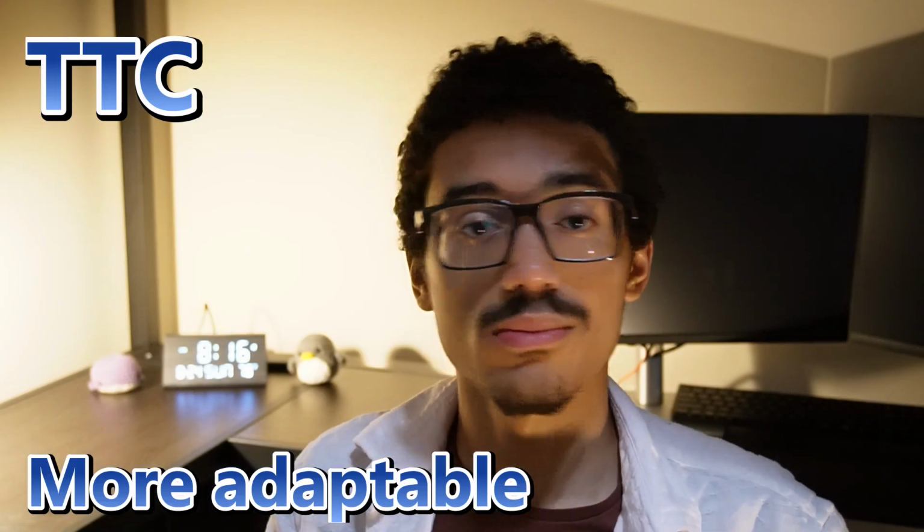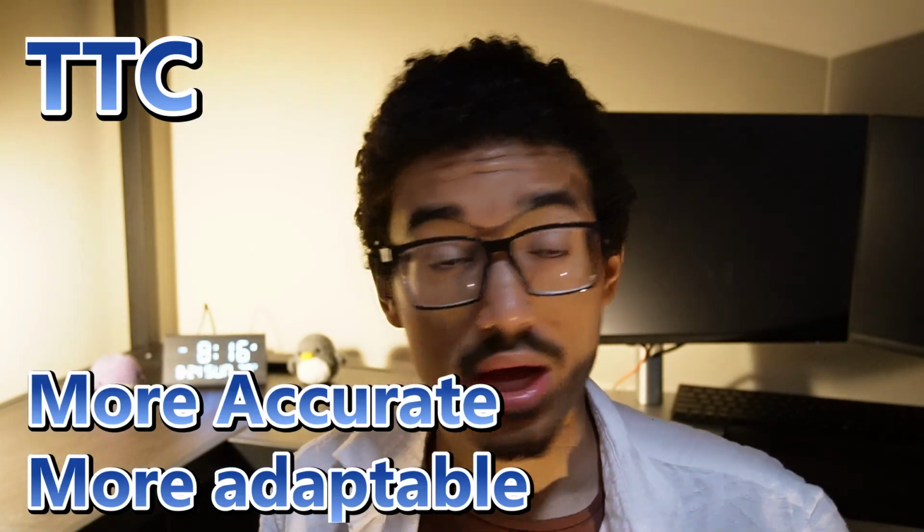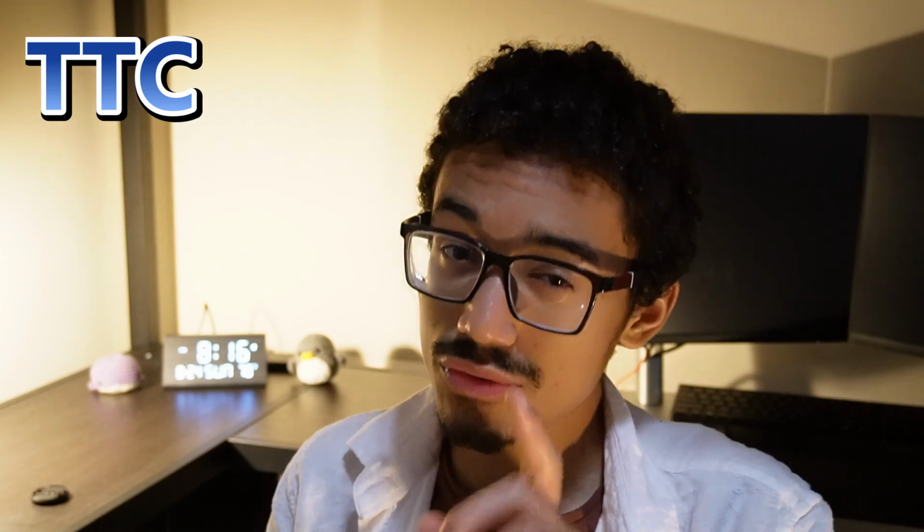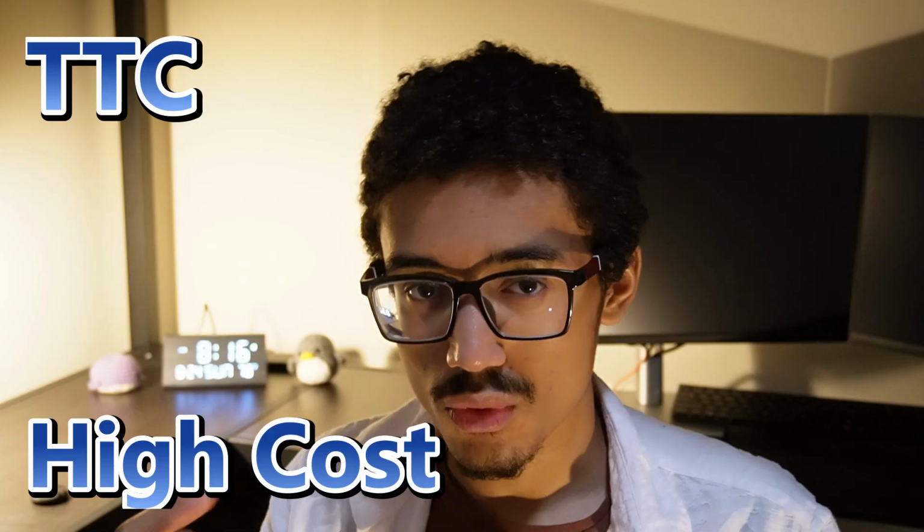Oftentimes, this actually involves creating multiple potential answers to your question and refining and finding the best solution before you ever see the answer. And that makes these models far more adaptable, and they're able to more accurately respond to novel, complex, or ambiguous queries. The only drawback would be the cost. These models use a lot more computational resources, so yeah, they have a higher cost per use.